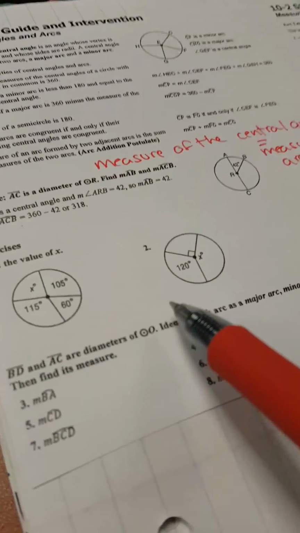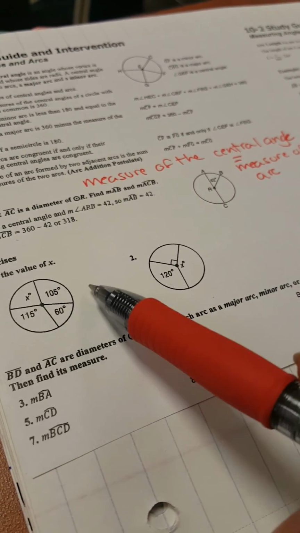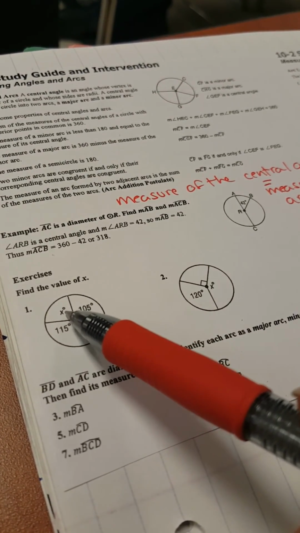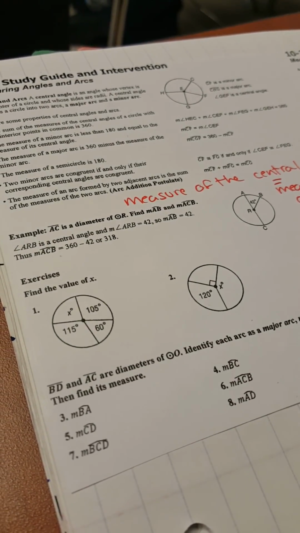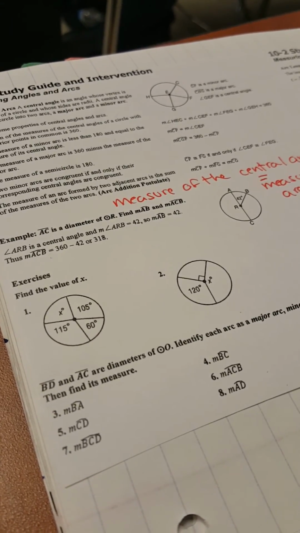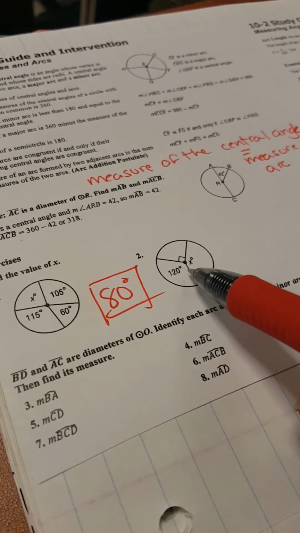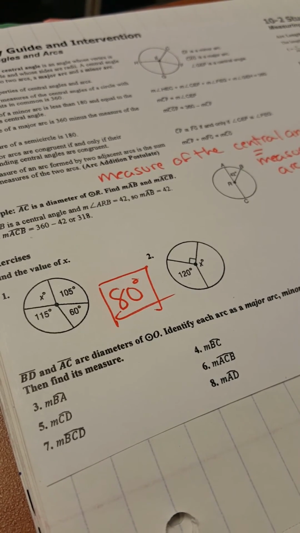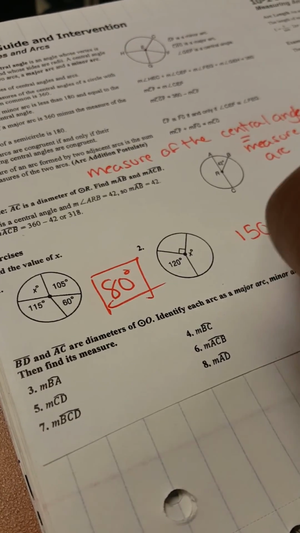All right. So you have to use vertical angles and semicircles to figure out the missing parts. So like on this one, they gave me 105, 115, and 60. How can I figure out this angle? I would add those up and subtract from 360. So what would that give me? 80. Same thing here. So what would that x equal? 150 degrees.